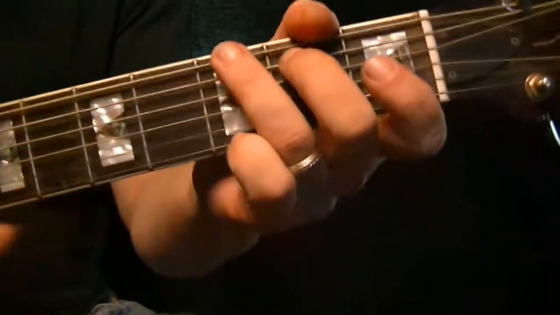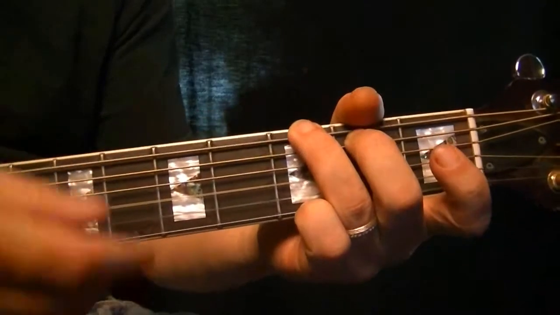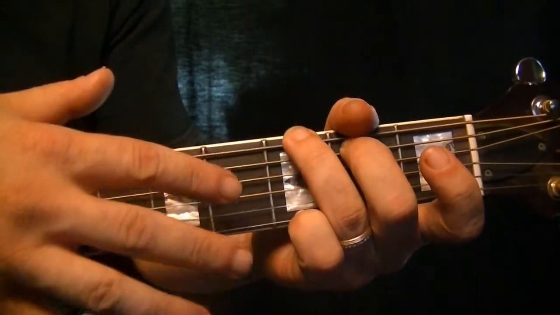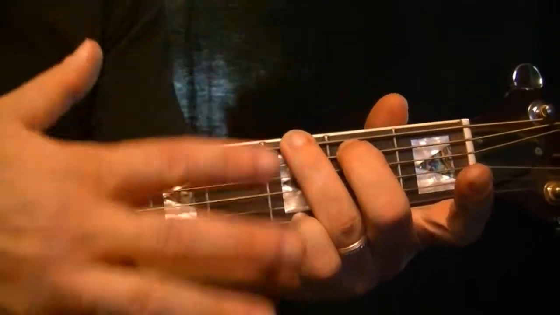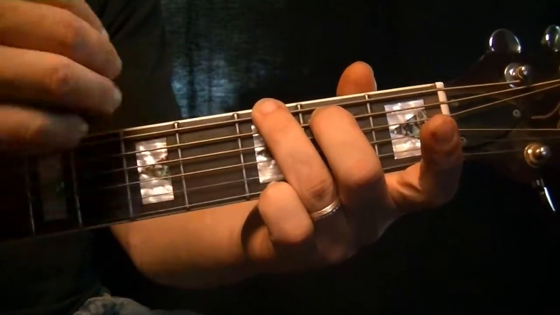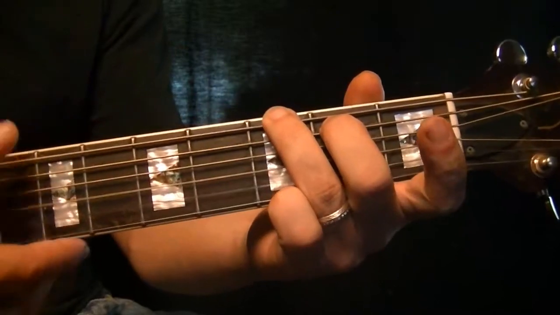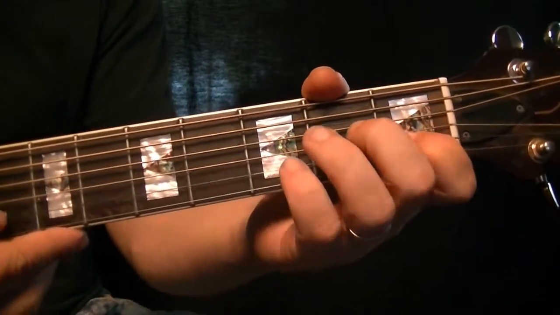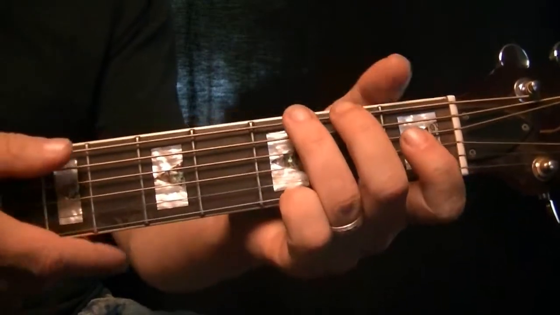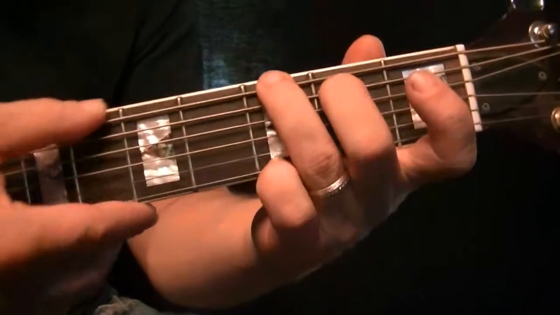What we do is we're going to play the G chord, and then without moving our fingers out of position, we're going to maintain this same position, and then we're going to play up the scale like this. Let me do that again because I messed up a little bit.